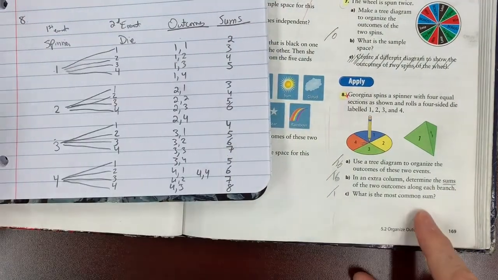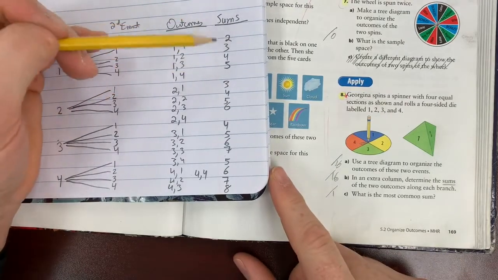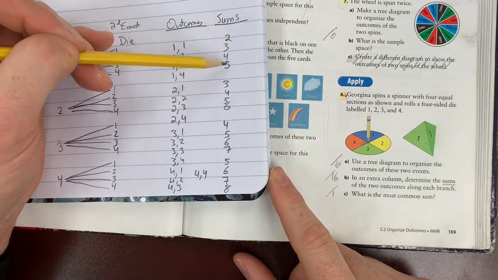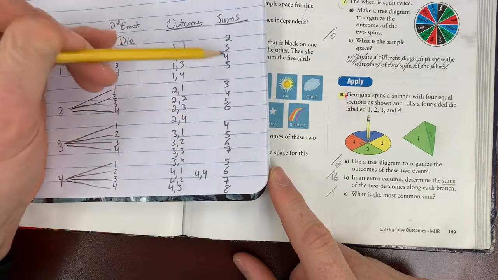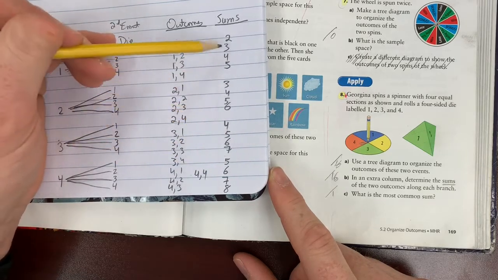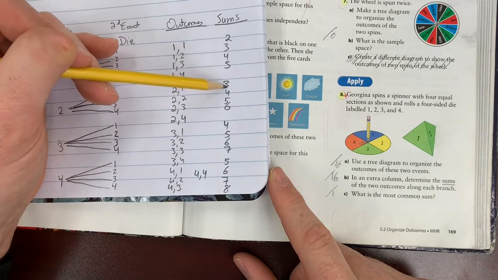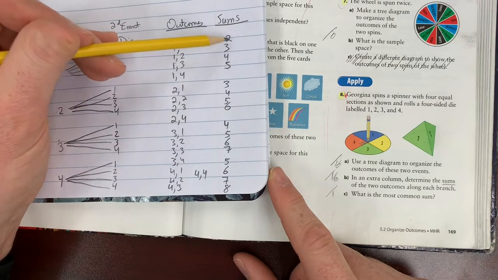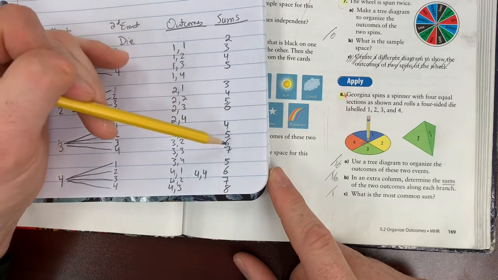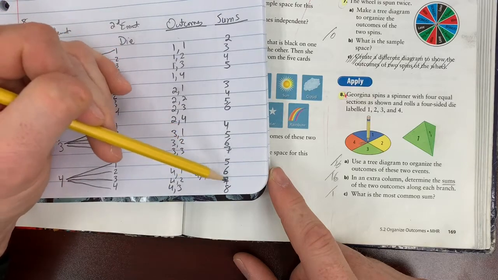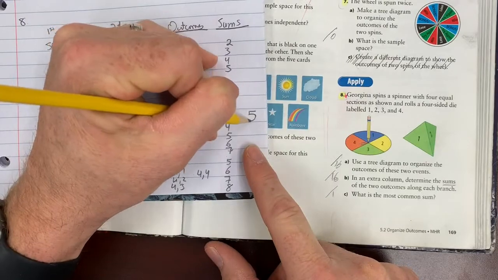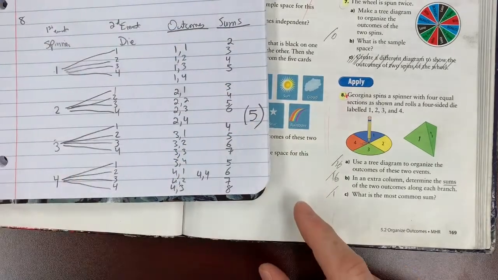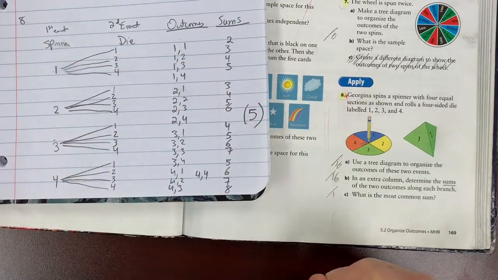What is the most common sum? So now you're going to look down here and see which one occurs the most. My guess is it's going to be 5 is in all of these. Okay, where 4 is only in 3 of them. 3 is only in 2 of them. 2 is only in 1, and 6 is only in 3. 7 is only in 2, and 8 is only in 1. So for part C, the most common sum is 5. It's in all of them.